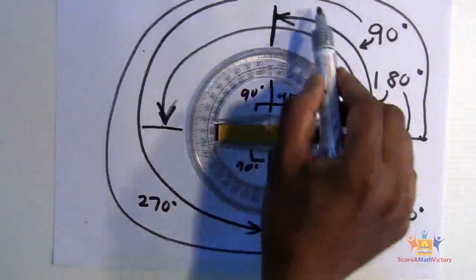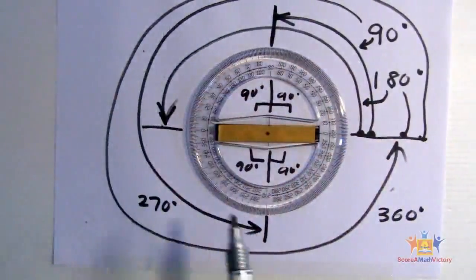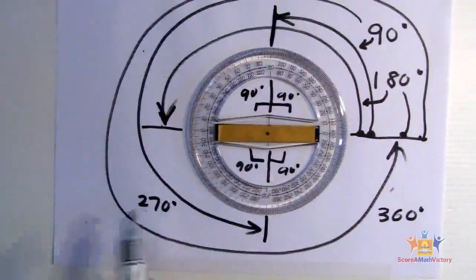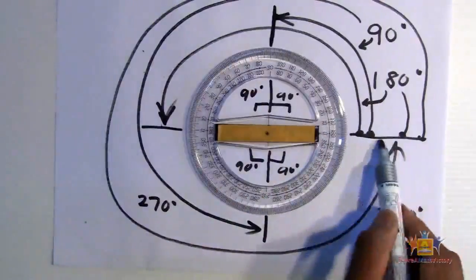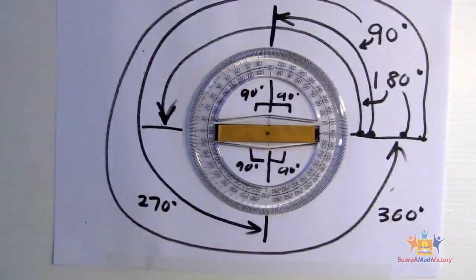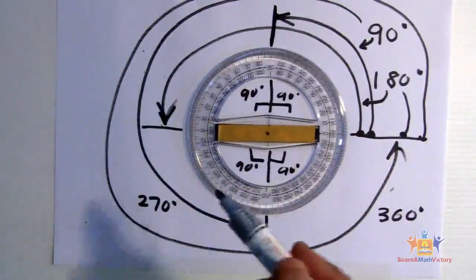When I start right there, and right here, okay, what is that? 270. When I go all the way around, right there, 360. Alright? Okay, good. So now you understand how the protractor helps you in measuring. So now I can find the angle of anything.